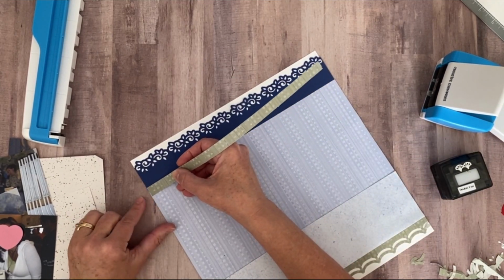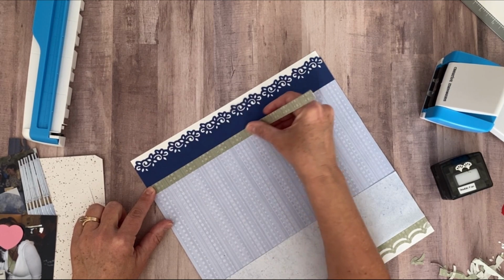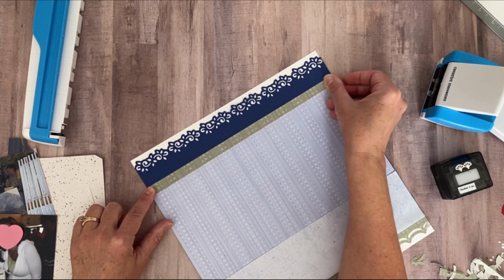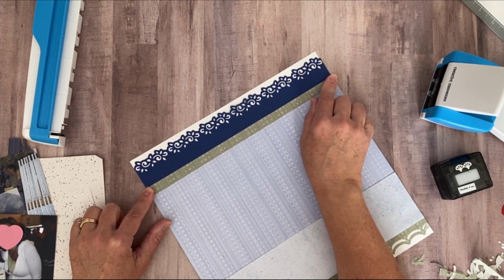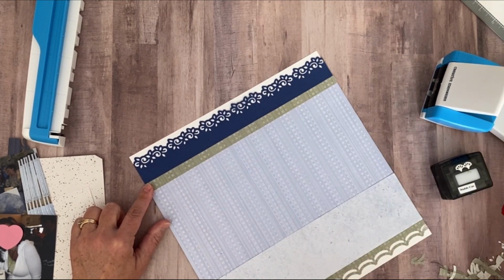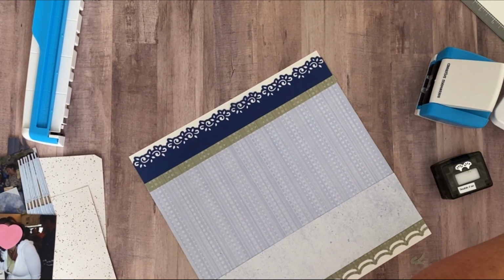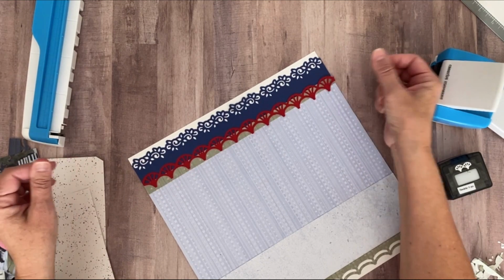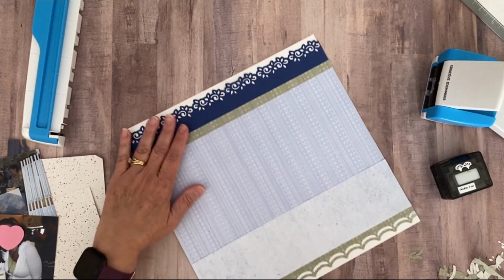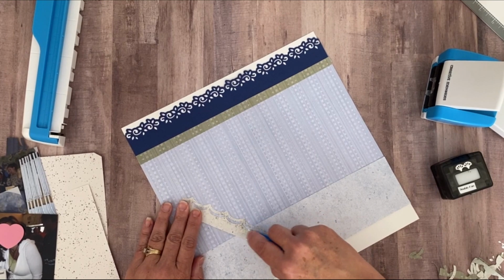I'm just taking this and putting it halfway between each one. Another thing you can use here is, I guess you could use another border cartridge if you wanted to. I didn't want to put the double fan there because it was just way too much. Well, that's red, but I think it was just too much going on. Okay, so I do like this bridge at the bottom.